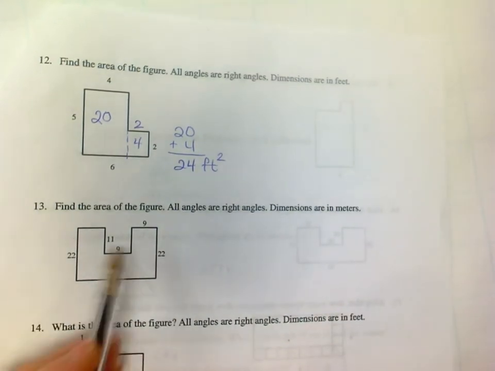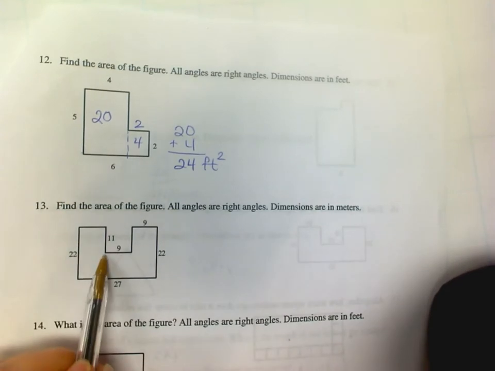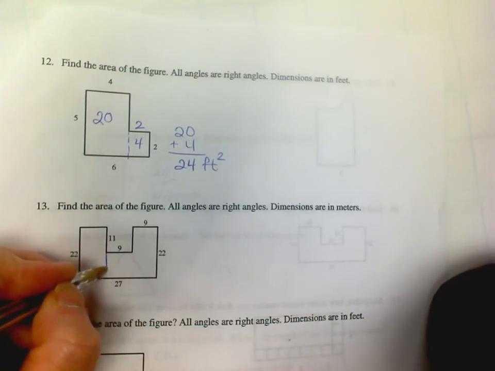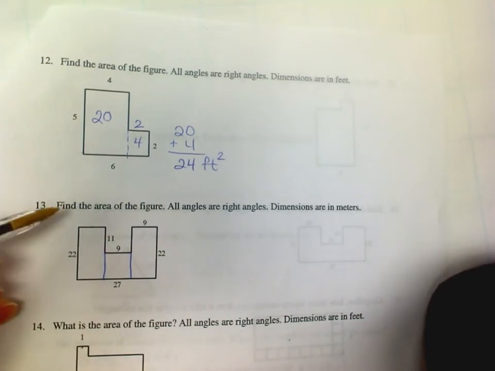Let's do it again. Find the area of this shape. We can choose to do it a couple different ways. I could block it off that way or this way. I'm just going to choose one. It doesn't really make a difference which one you use. You'll get the same answer.